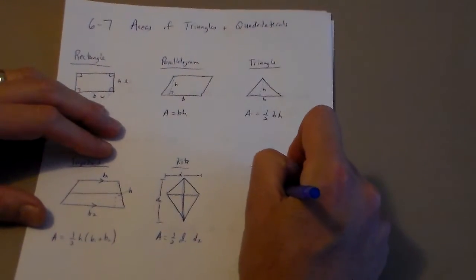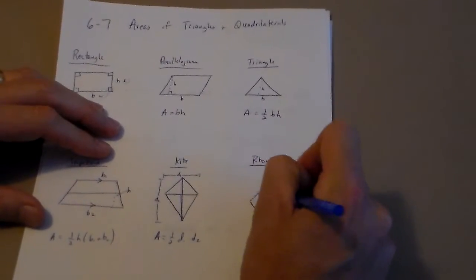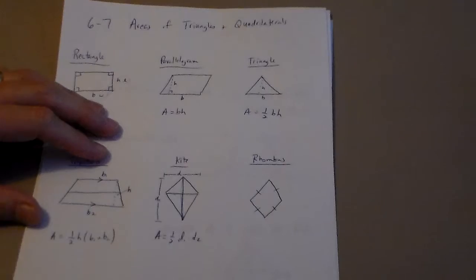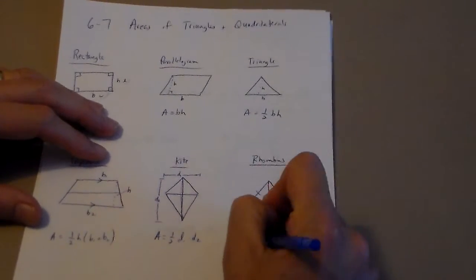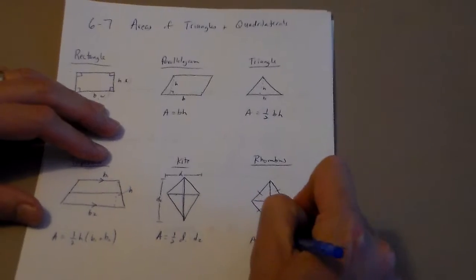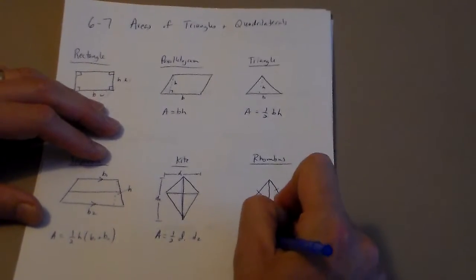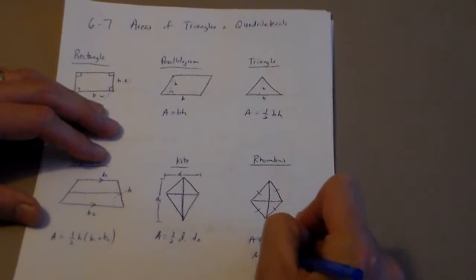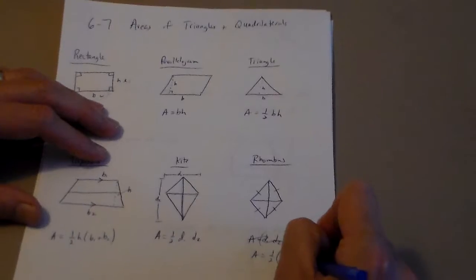Rhombus is the same formula. I don't know if that looks like a rhombus or not, but I'm going to mark the sides so that you know it is. And it's the same idea. The area equals D1 times D2, and then we take half of that. So half of it. Let me rewrite that. D1 times D2.